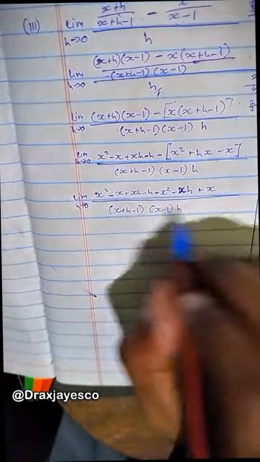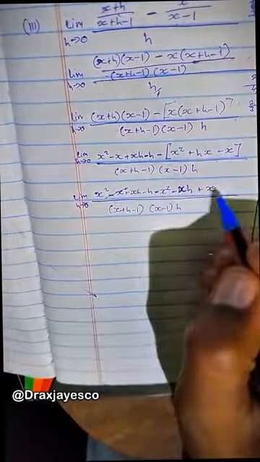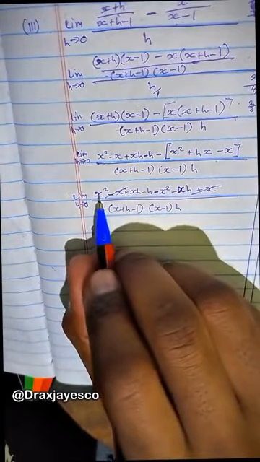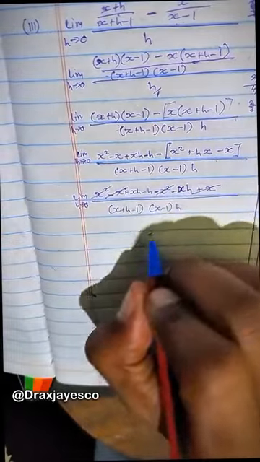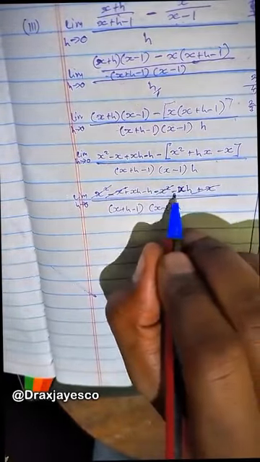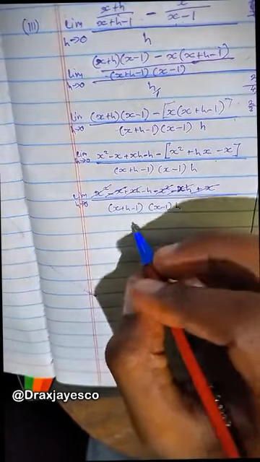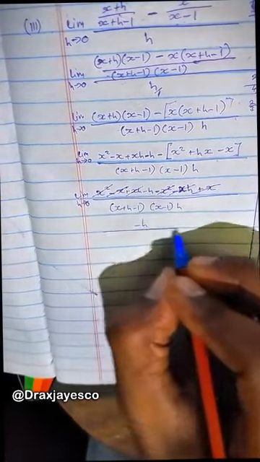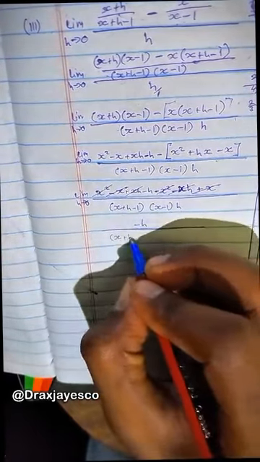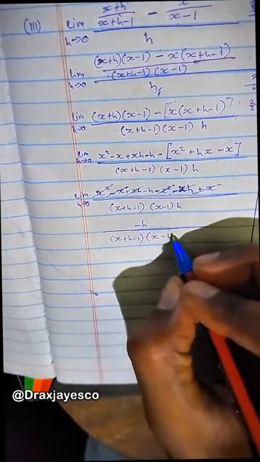So here people say group like terms on top here. We just calculate: this is negative x, this is positive x. When you put them together, they give us a 0. So this and this will cancel. Then this is positive x squared, this is negative x squared, this and this will cancel. This is xh and this is negative xh. So this and this will give 0. So remaining h. So we say minus h over x plus h minus 1, open x minus 1.